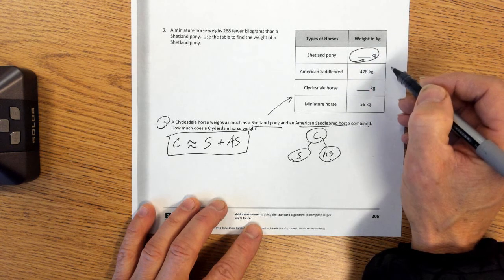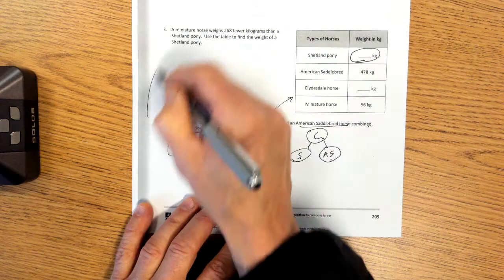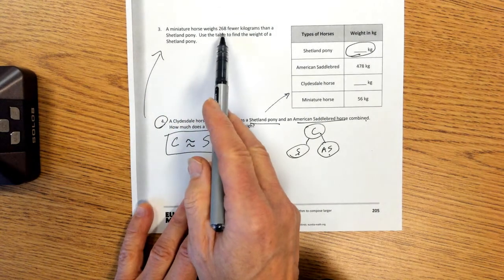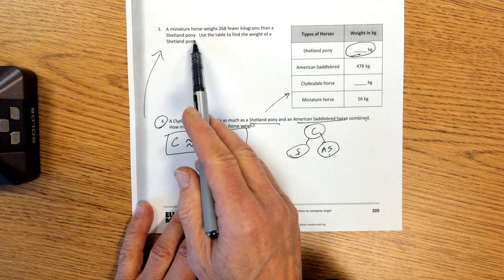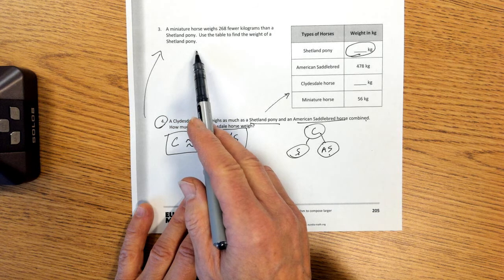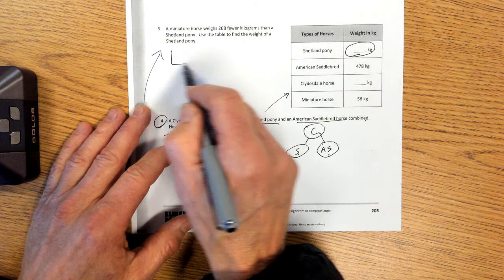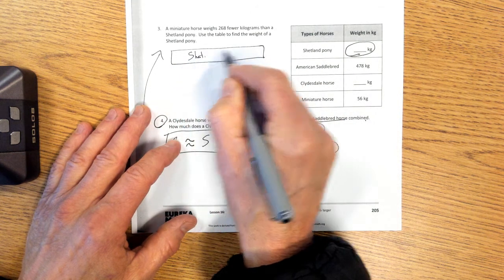This is one of those problems where we have to solve something else first. Okay, here we go. What have we gotten ourselves into? A miniature horse weighs 268 fewer kilograms than a Shetland. Use the table to find the weight of the Shetland. Oh, wow, this is cool. So, we're missing the Shetland. That's for Shetland, right? We're missing it.